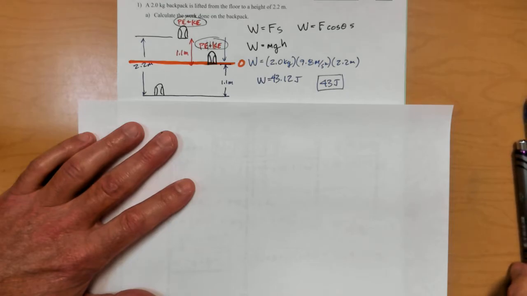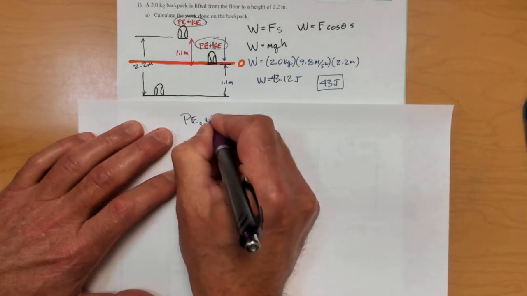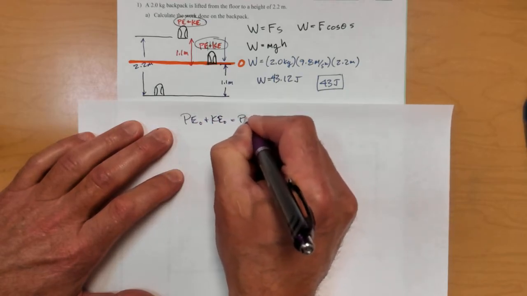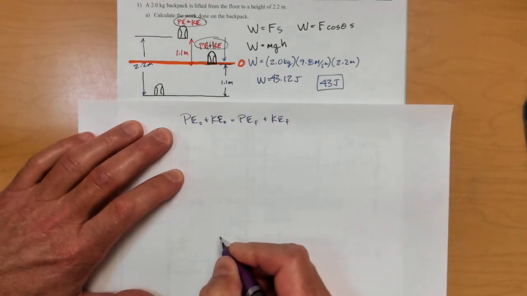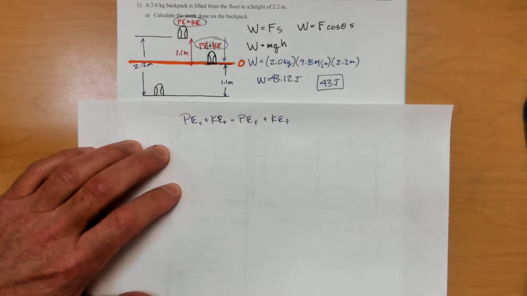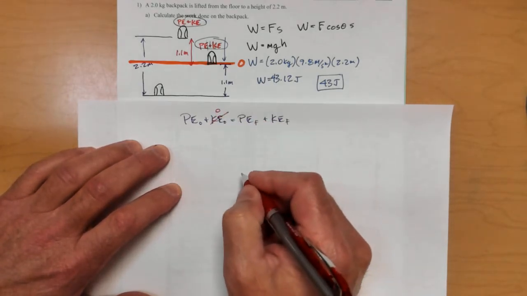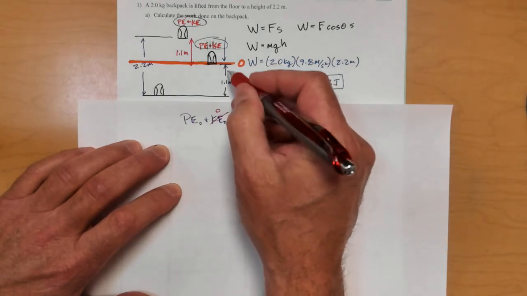So first, I'm going to go ahead and say at the beginning, PE initial plus KE initial equals PE final plus KE final. And when I do that, I know I'm going to cross out first the KE initial because it's not moving, that's 0. But now I'm going to leave the final potential energy because we said we're not comfortable with making this 0.